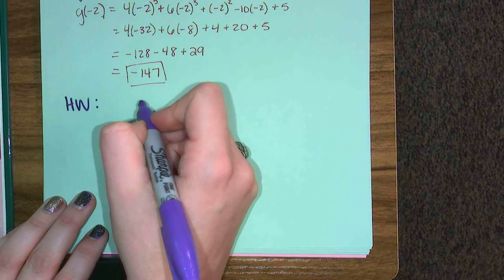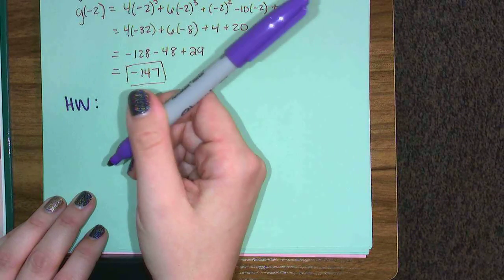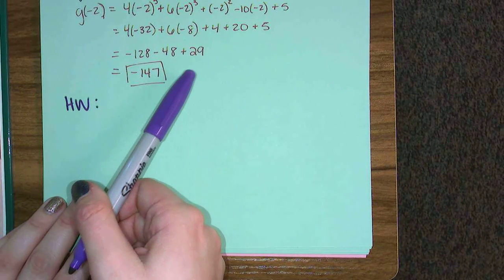Purple. Well, on there it does look blue, but it's purple.